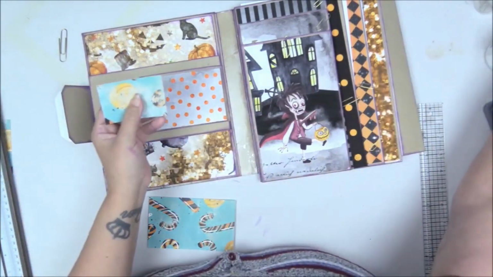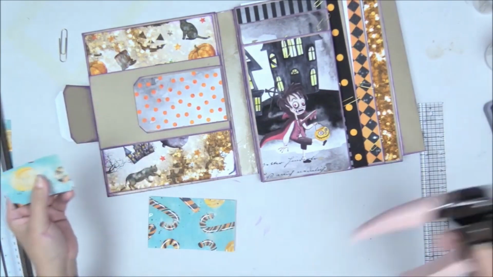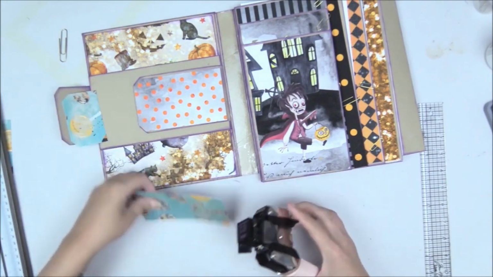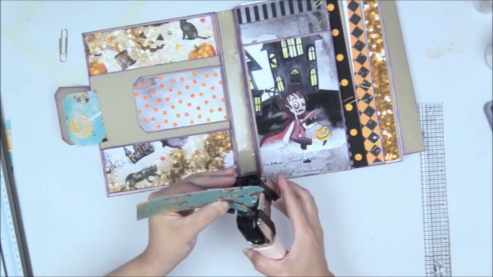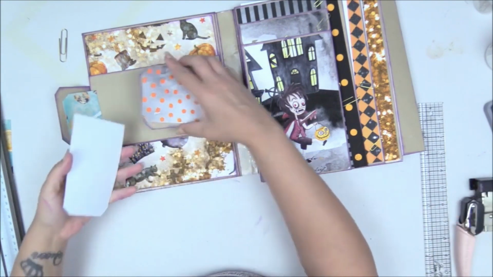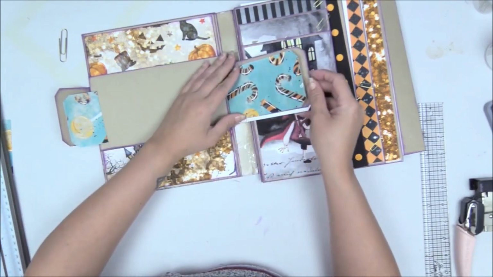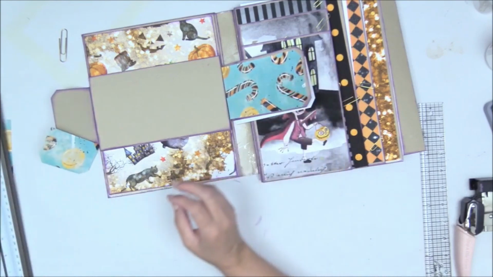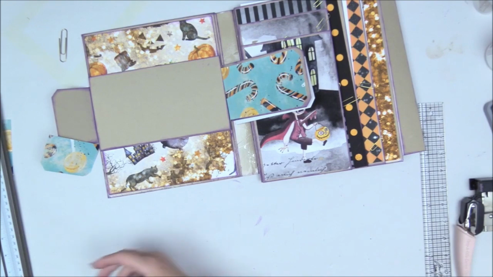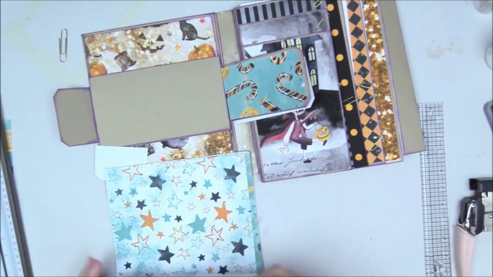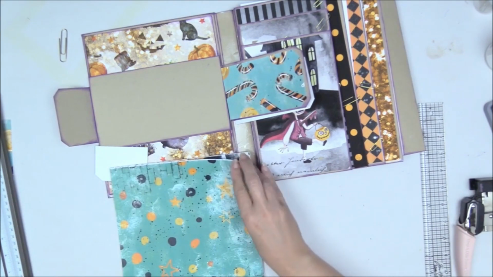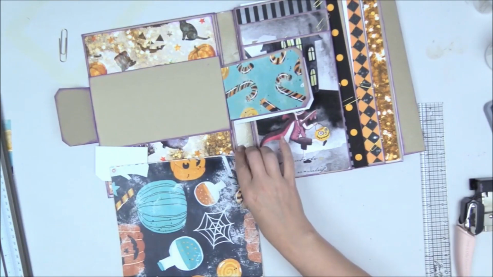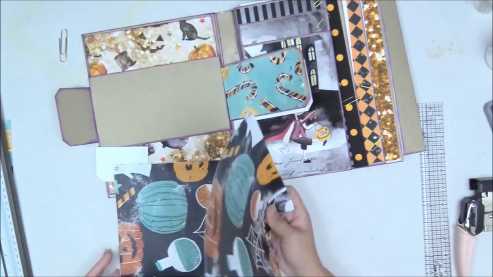So let me make my holes. I mean, not my hole, my angle punch. And this one, that's fine there. Cute, cute, cute. Alright, so I may use some more of this fun teal paper, because I think it just goes so perfect there. You can have this one, or there's one with super cute potion bottles, which this is the one I'm going to use right here.